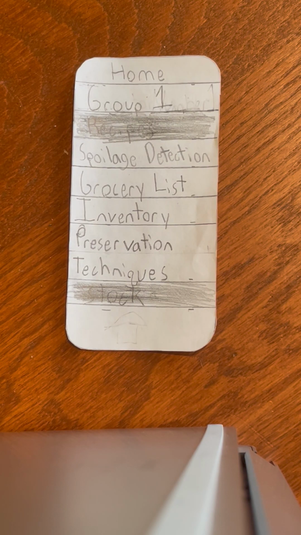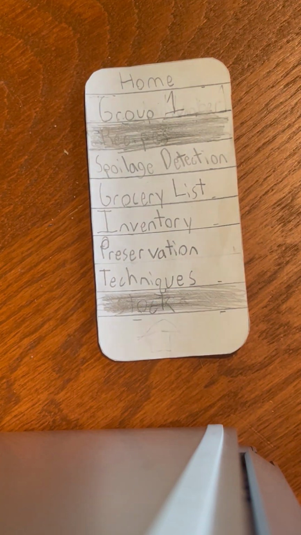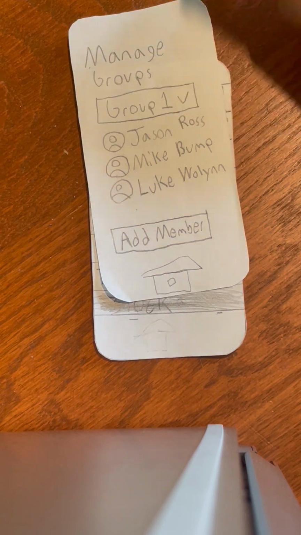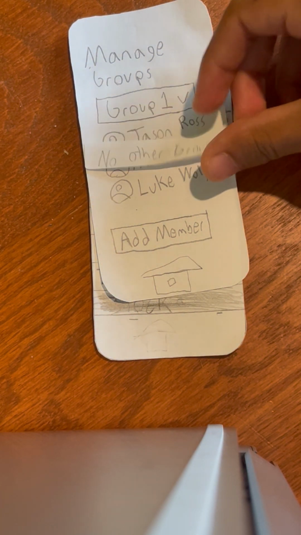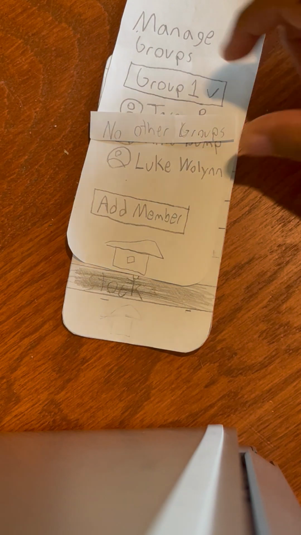This is the home page which users will enter as soon as they open the app. They can click group 1, in which they will be shown the first group. They can click group 1, which will show them the option for group 1, and it will show no other groups because there are no other groups available currently.